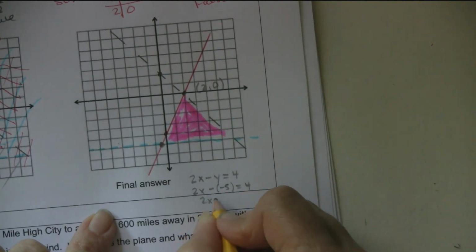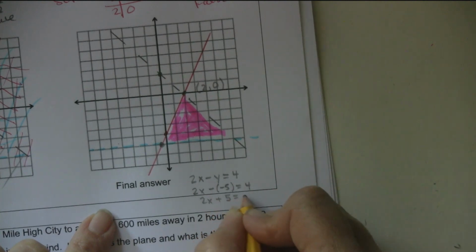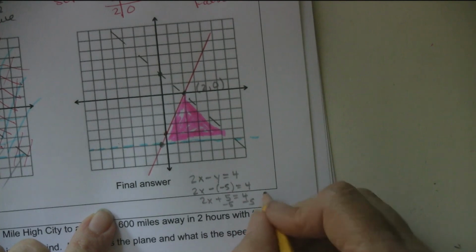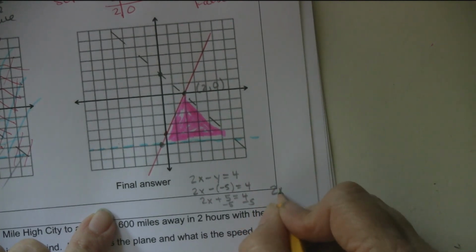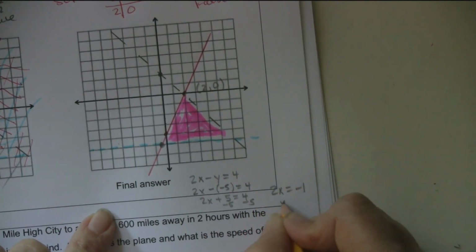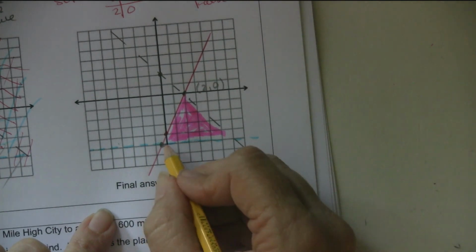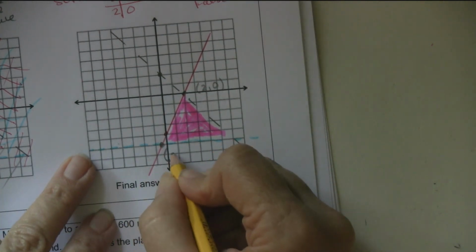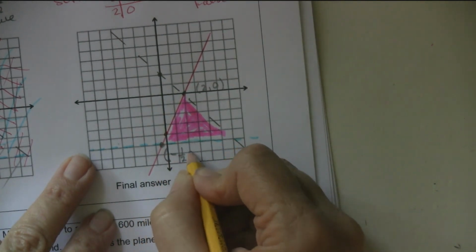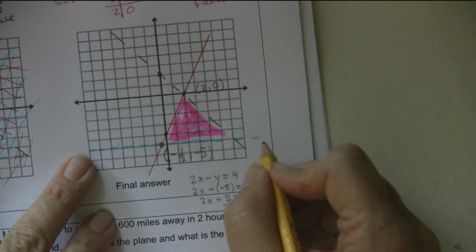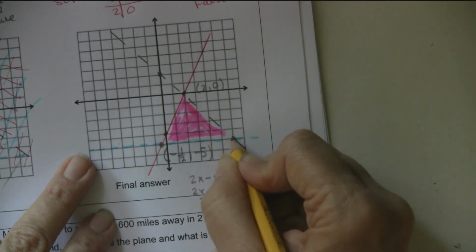So 2x plus 5 equals 4. So taking away 5, I got 2x equals -1, x equals -½. And that's what I said I thought it was, right? I told you guys that I thought it looked like it was at -½ and certainly it is. So -½, comma, -5.